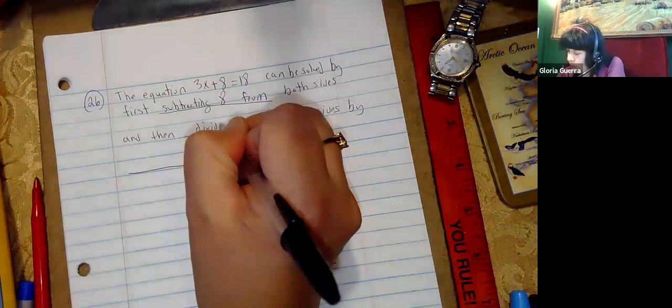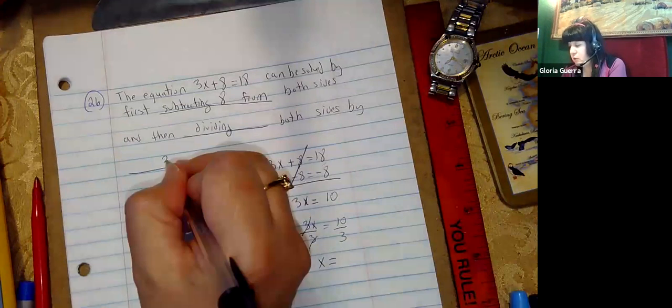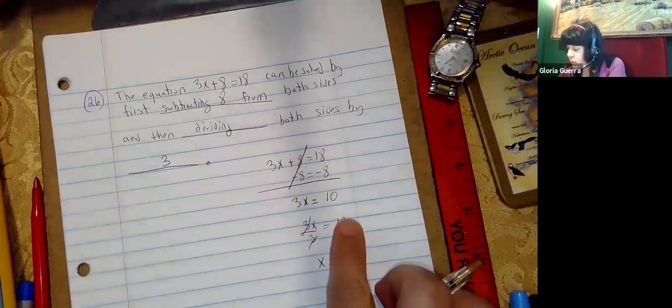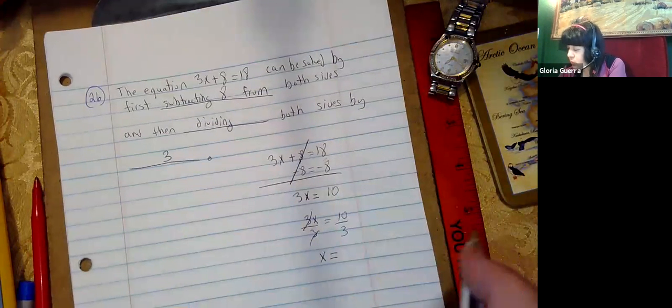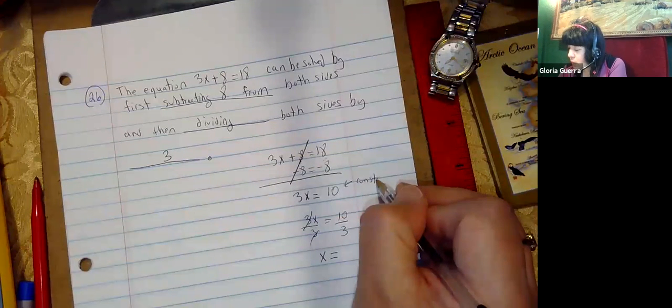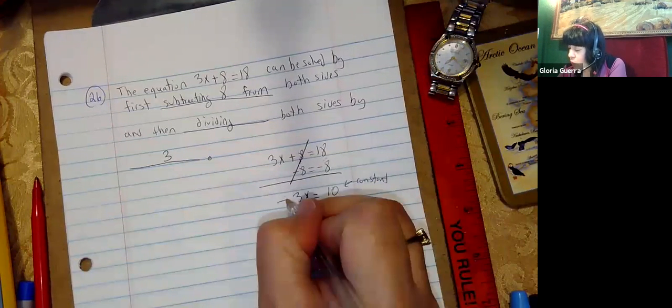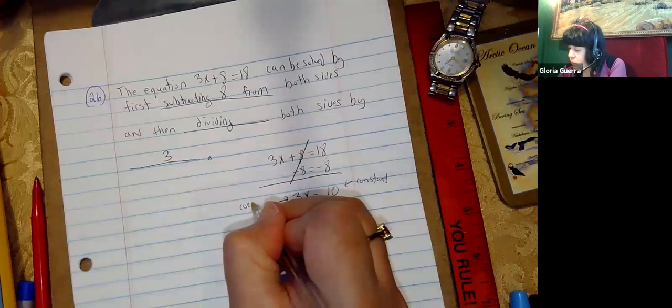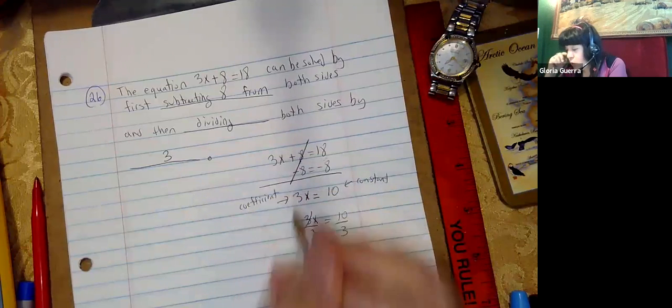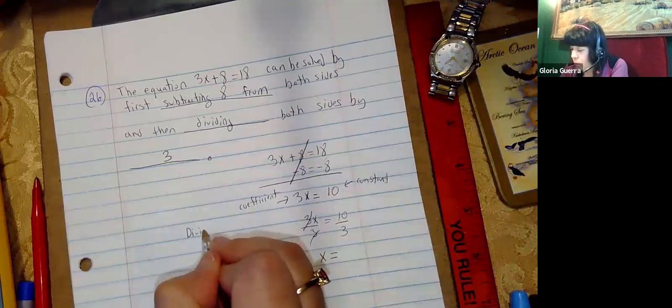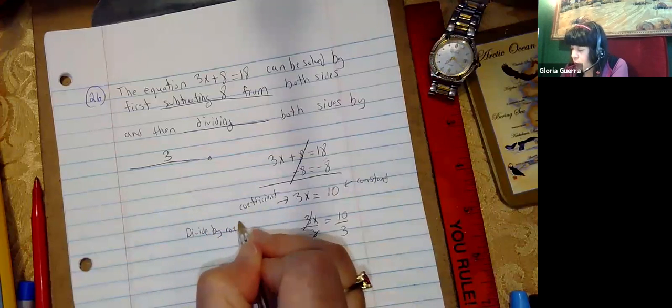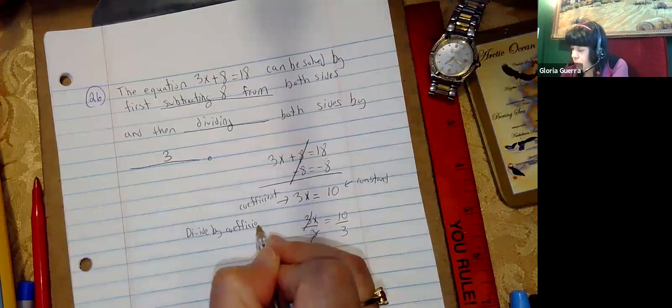And you're dividing by a 3, not by a 10. You don't divide by the 10. 10 is called the constant. 3 is called the coefficient.